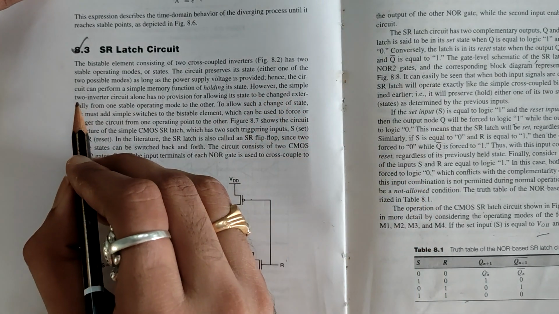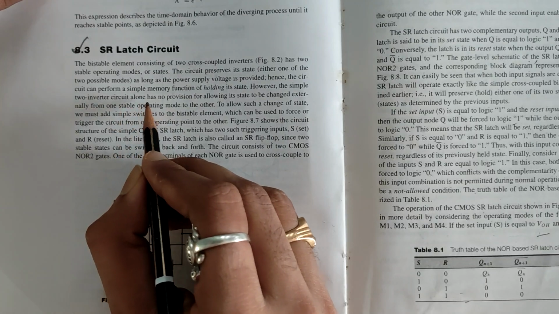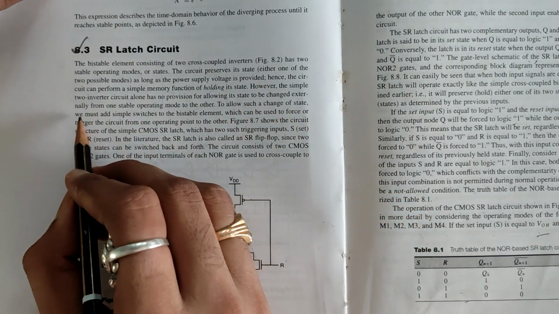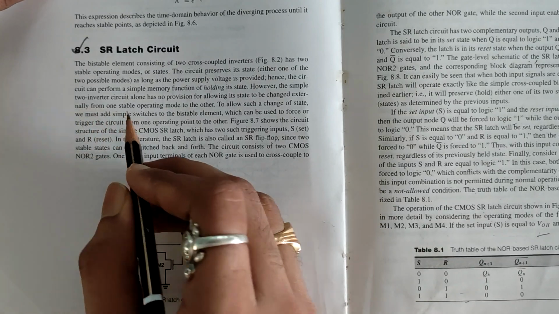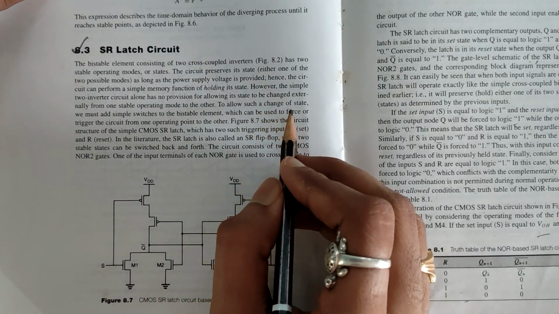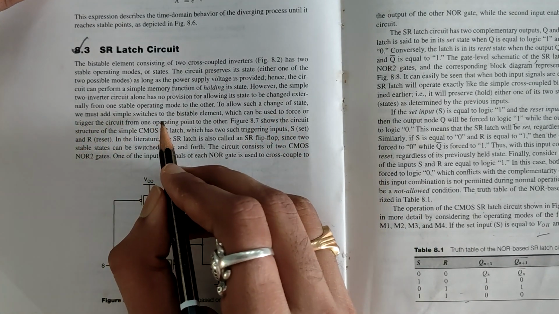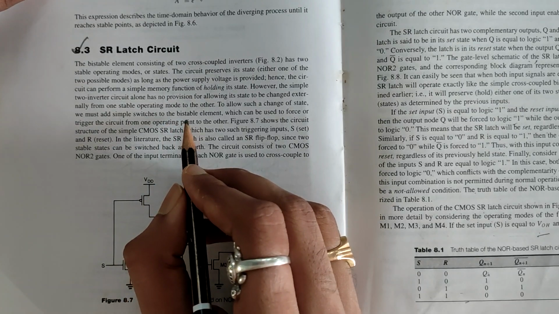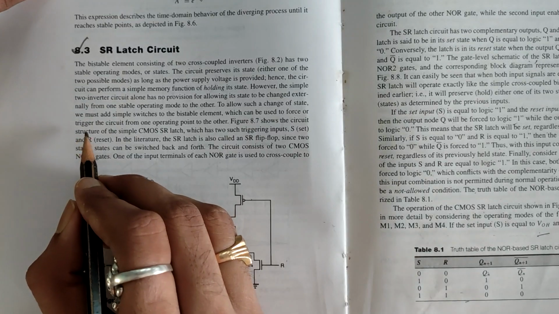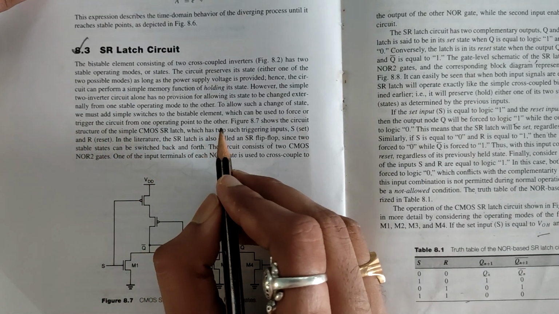However, the simple two-inverter circuit alone has no provision for allowing its state to be changed externally from one stable operating mode to the other. To allow such a change of state, we must add simple switches to the bistable element, which can be used to force or trigger the circuit from one operating point to the other.